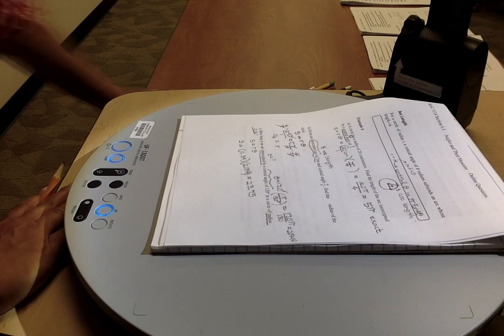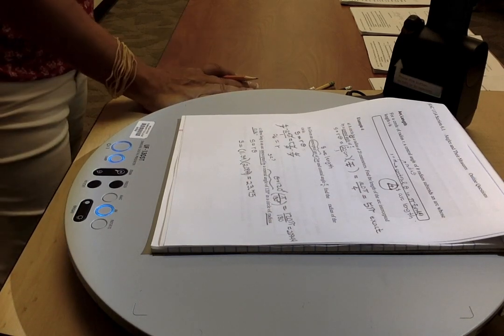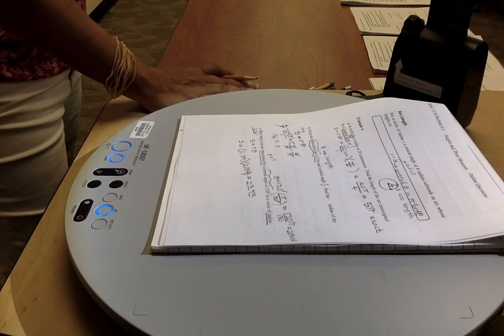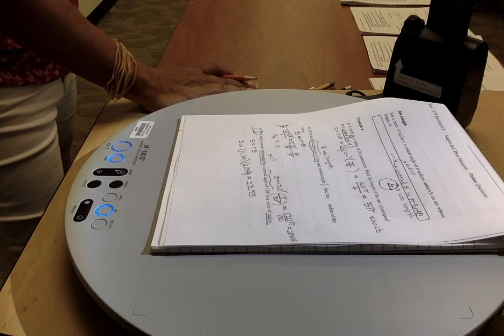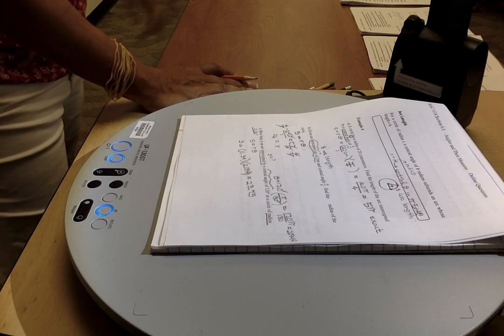Remember what we did on page 2 where we were converting from pi to degrees? It becomes one of those problems as well as an arc length problem. It's a double step problem.